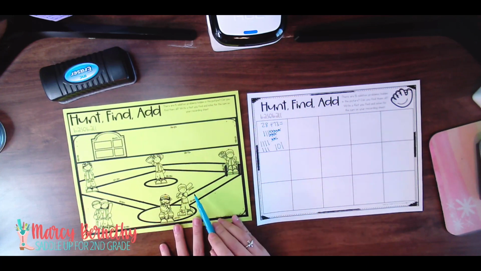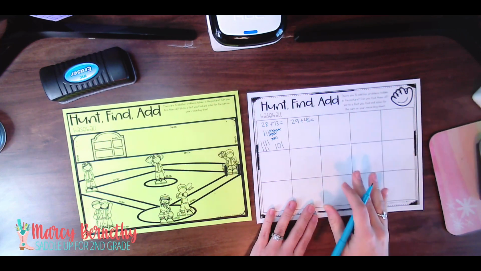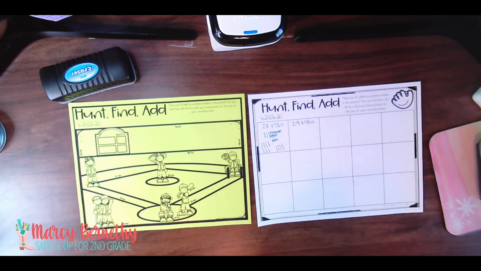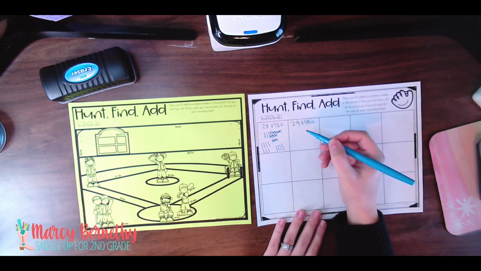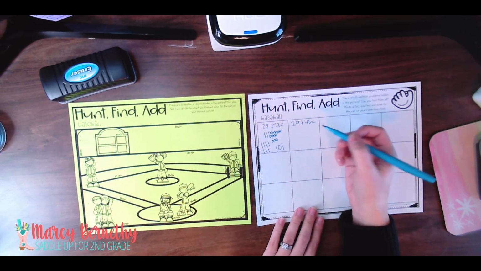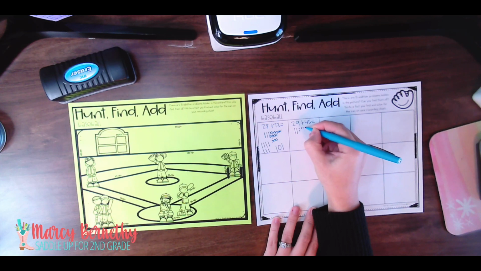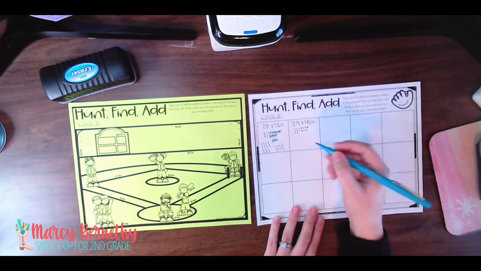Let's use the example 29 plus 45, and that's found right here. And so I'm going to write the equation up here at the top, 29 plus 45. And instead of using physical base 10 blocks to solve for the sum, I am going to draw them. To do that, I am going to draw a line to represent a tens block and a dot to represent a ones block. So first I'm going to draw out the number 29. And then directly underneath, I'm going to draw out the number 45.